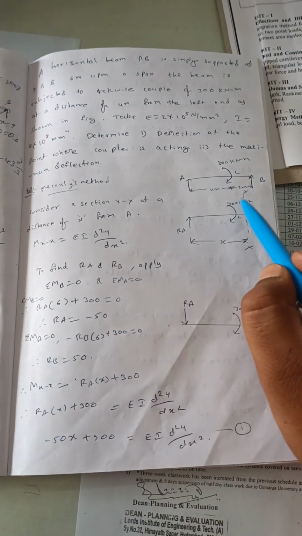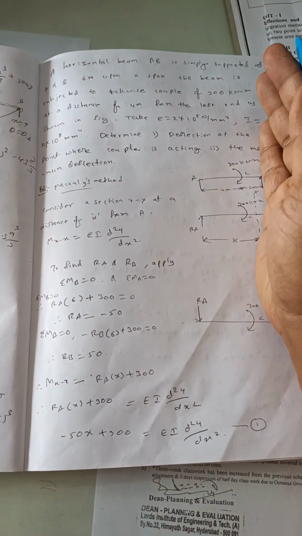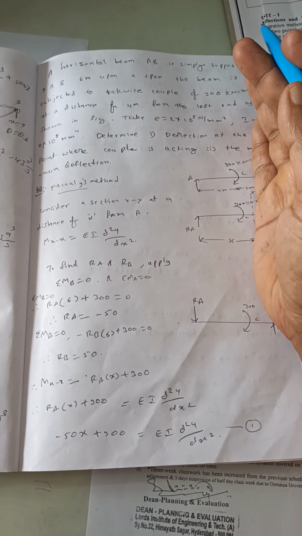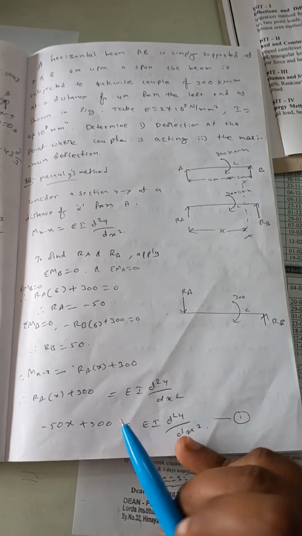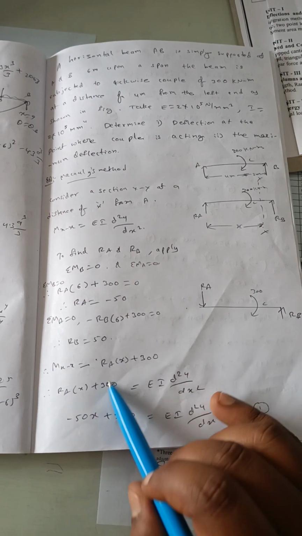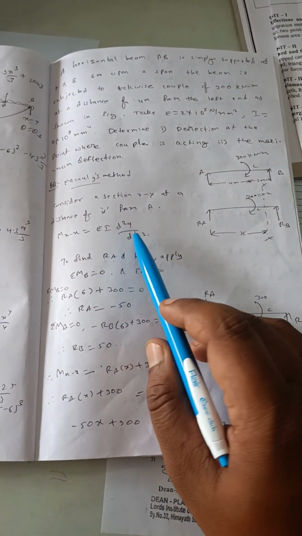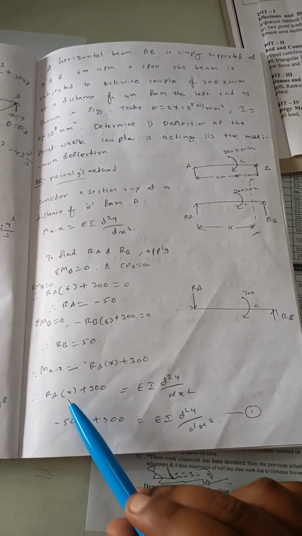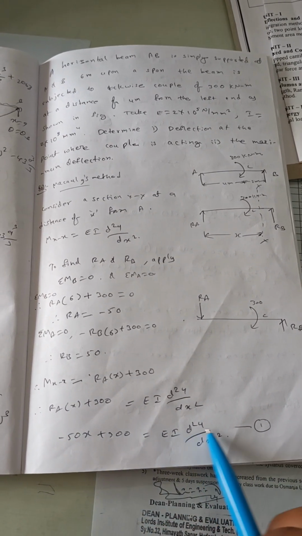Now Mxx. If you see the left side part, Ra into x plus 300 are the moments. So we should equate this to EI d square y by dx square. Equating this and substituting the Ra value minus 50, we will get this. Let it be the first equation.